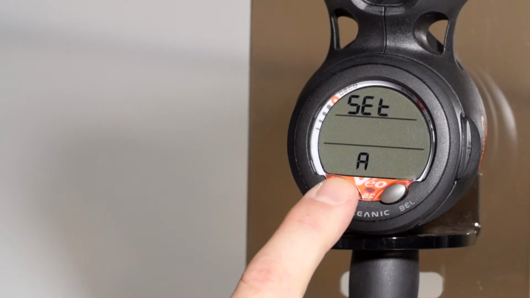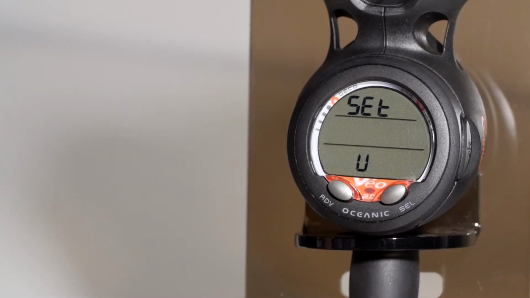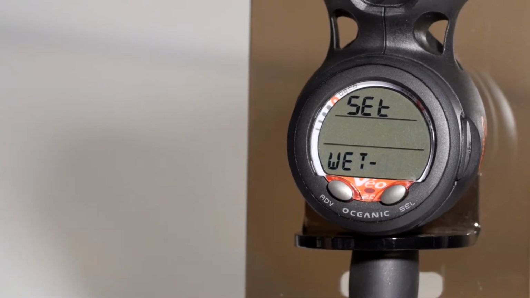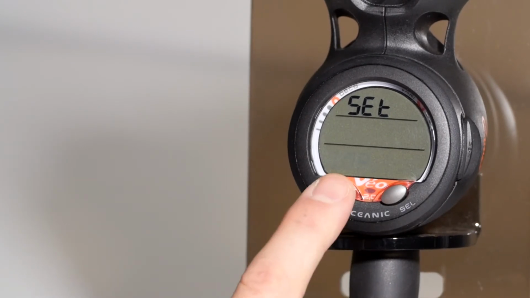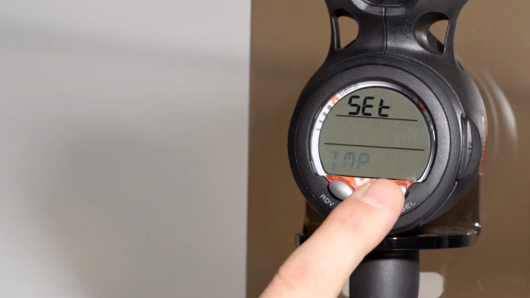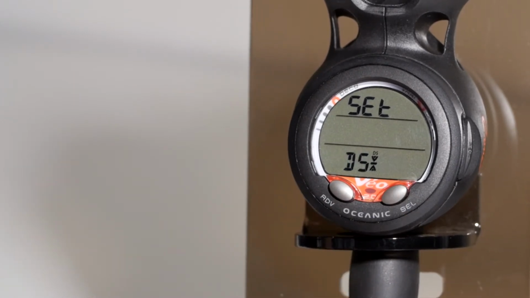From the Set Alarms, hit the Advance button one time, and you're in Set Utilities. Within Set Utilities, you have Water Activation. The Water Activation feature can be turned on or off. You can change the computer from imperial to metric. You can turn a deep stop on or off. A deep stop will do a safety stop for 3 minutes at 50% of your maximum depth. You must exceed 80 feet to activate this feature.